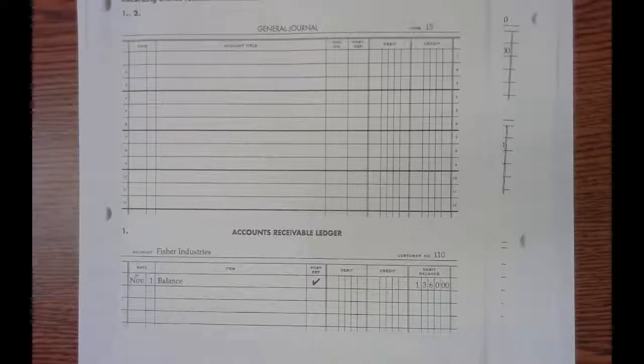In 14.2, we're going to be recording entries related to uncollectible accounts receivable. Our instructions are asking us to use page 15 of a general journal and page 24 of a cash receipts journal. It says journalize the following transactions completed during November and December of the current year. Post the transactions to the accounts receivable ledger when the transactions are recorded in the journals.